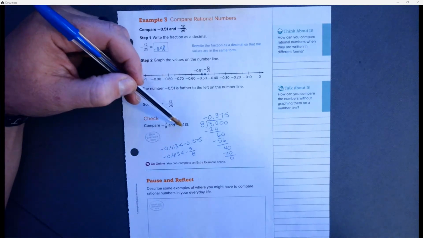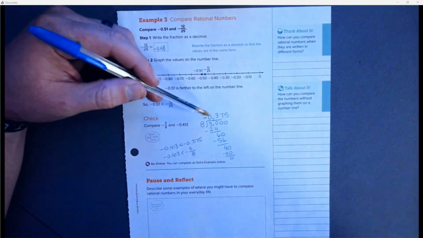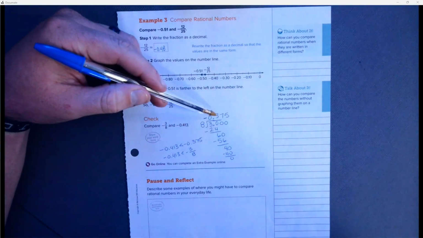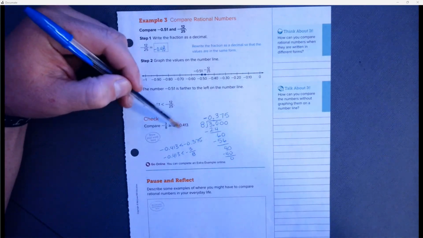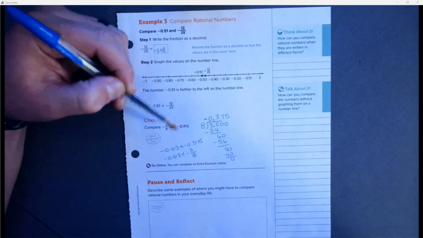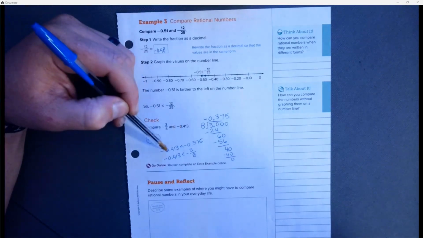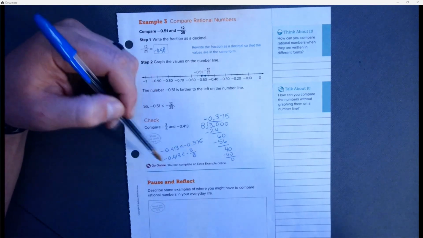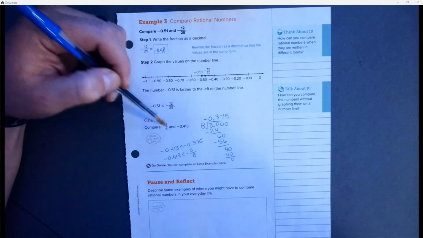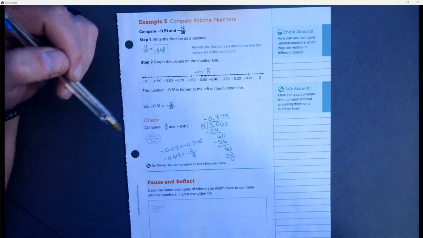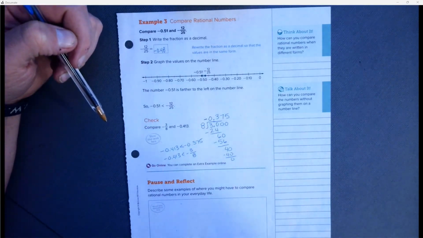Negative 0.413, negative 0.375. Well, 413 is larger than 375, but since they're both negative, we know this is the lesser value. So negative 0.413 is less than negative 0.375. You could also write that with the original form: negative 0.413 is less than negative 3/8.